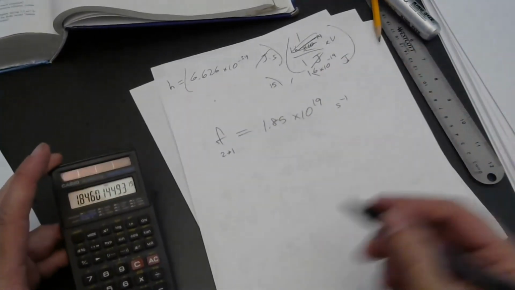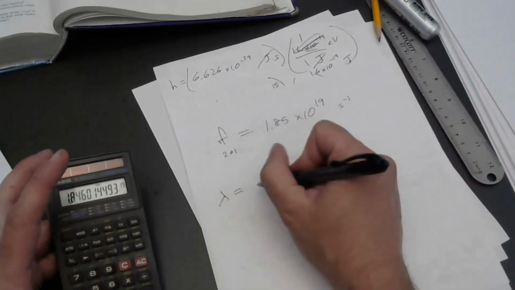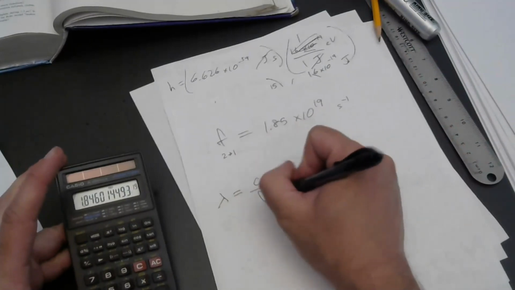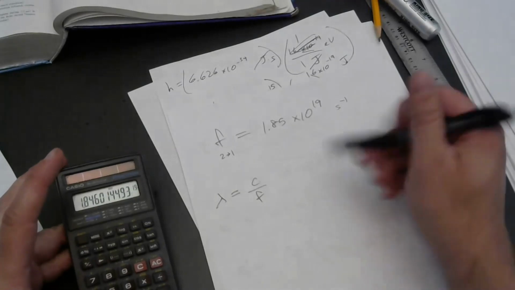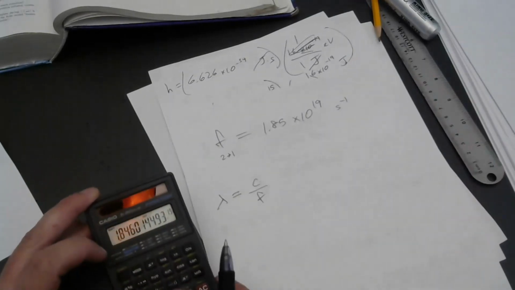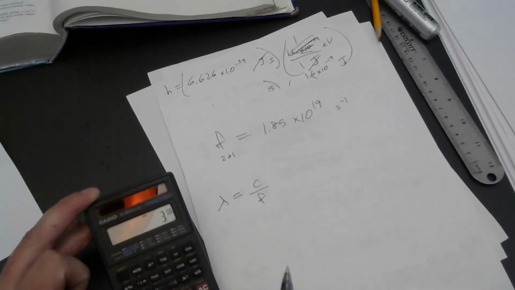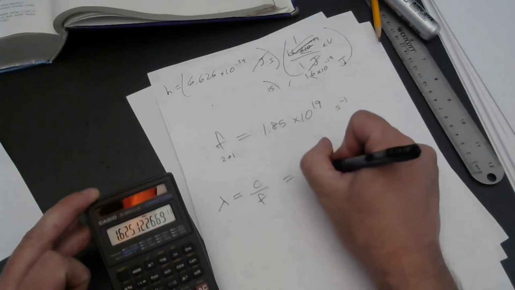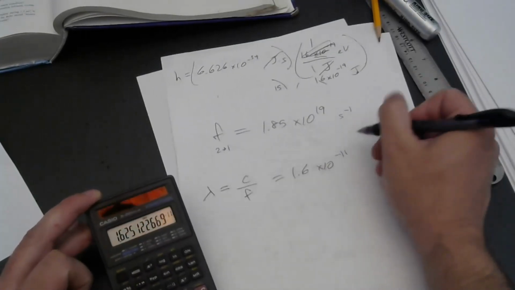And now we can use the fundamental relation for waves and say that the wavelength of this light is the speed of light divided by the frequency. So that's 3 times 10 to the 8th divided by the frequency. What I'll do is just take the reciprocal of this, the reciprocal of frequency times 3 times 10 to the 8th for the speed of light. And I find 1.6 times 10 to the negative 11th.